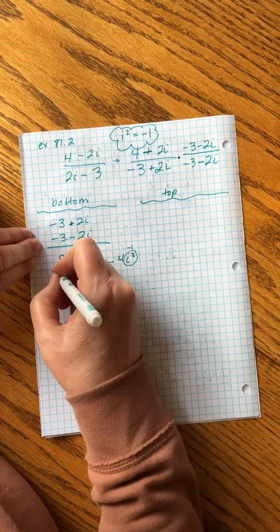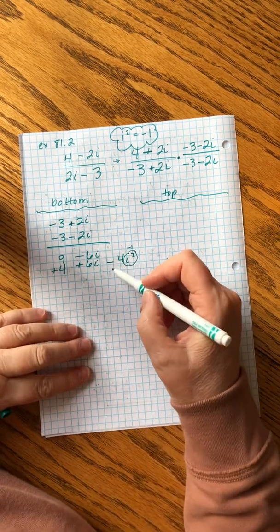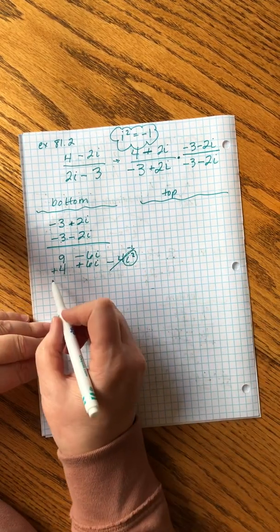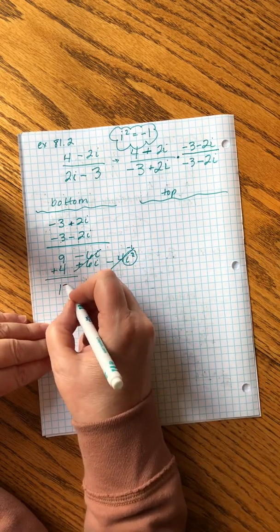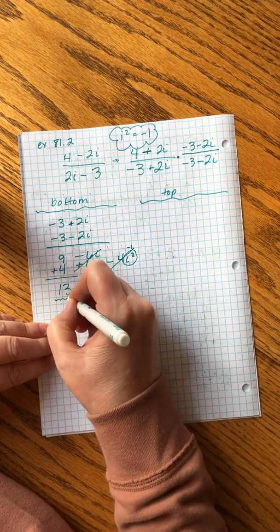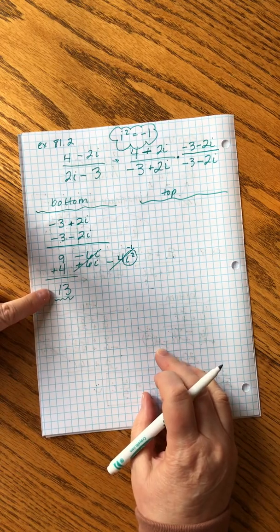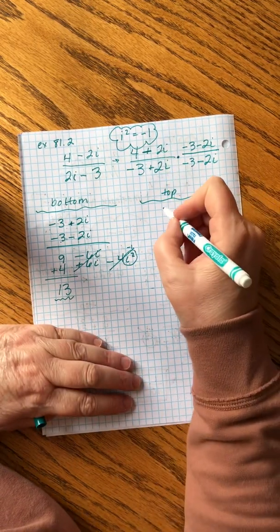These two together become positive 4, right? Because this already was a negative. Okay, simple line to cross that off. This cancels, and our new denominator is 13. Okay? For some reason, I like to put a squiggly line under that. It's my halfway point. I don't know. Now we do the top.